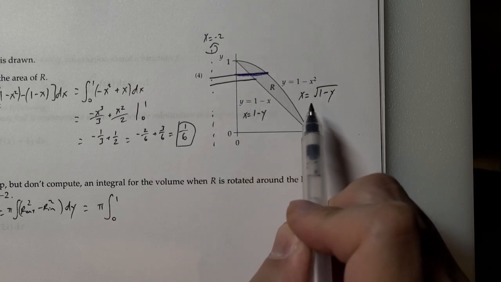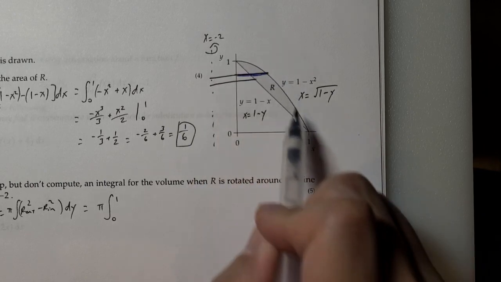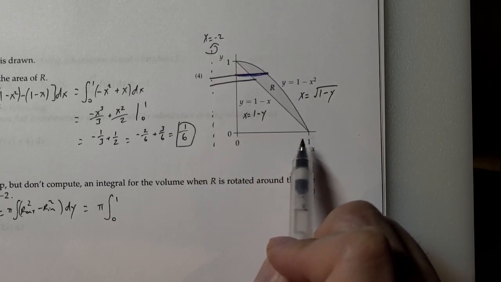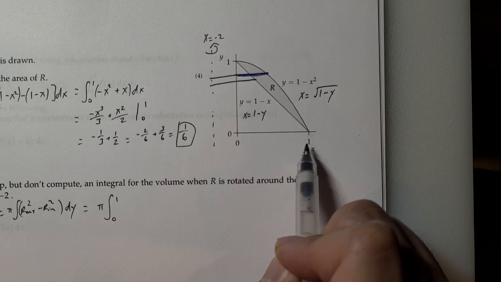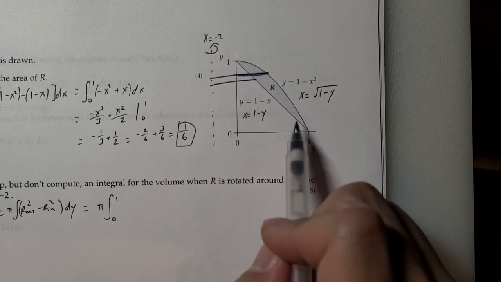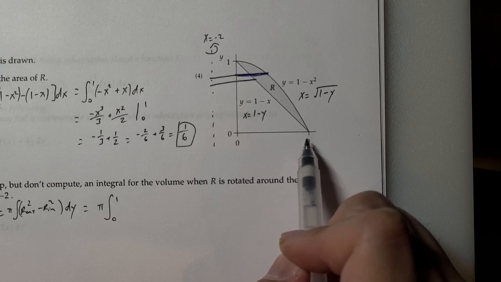Actually, you can think of it another way. This is the positive y, this is the positive x. So this is always positive. When x is 1, y has to be 0.